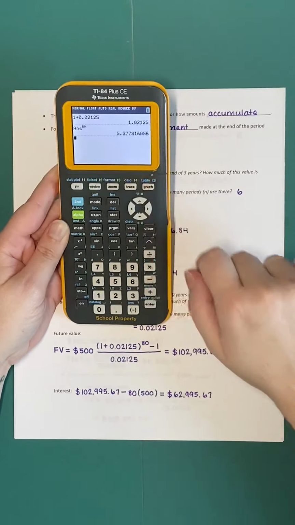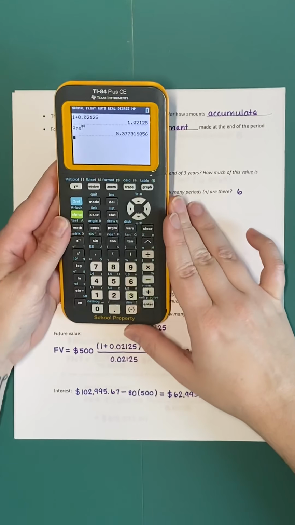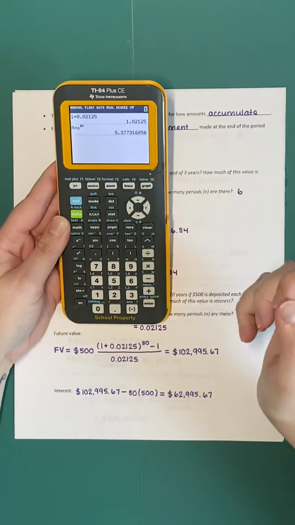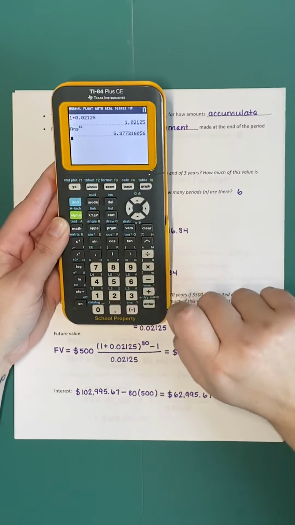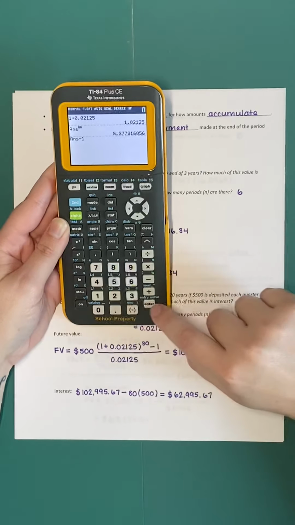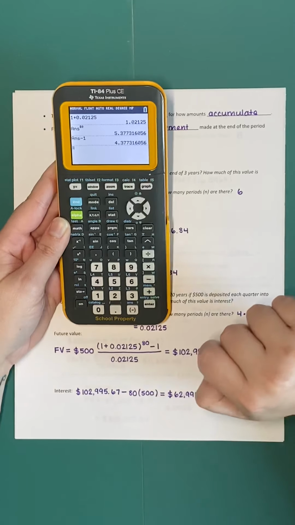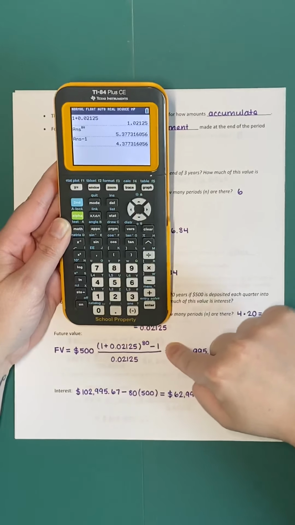Now, here is where if you wanted to write something down, you'd have to round, but because we're continuing everything in the calculator, we're going to work off of that total, and then from that, we're directly going to subtract 1. Okay, so that is now our entire numerator.